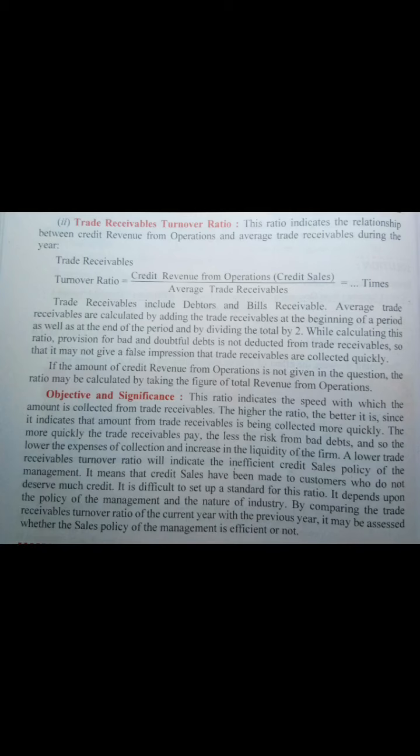If we do so, then the value of this ratio increases, which gives a false impression about the relationship between the credit sales and trade receivables. So this ratio represents the speed with which the amount is collected from trade receivables.